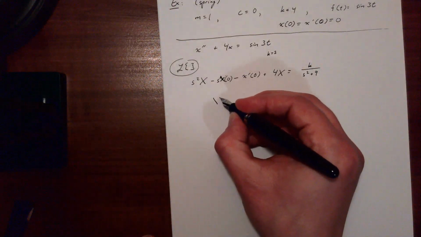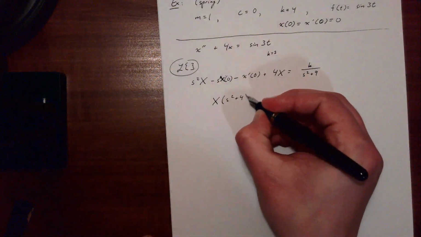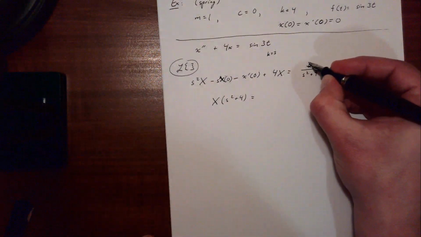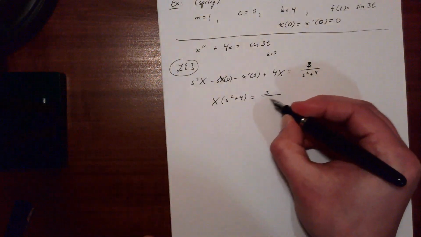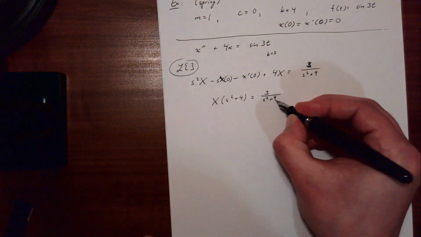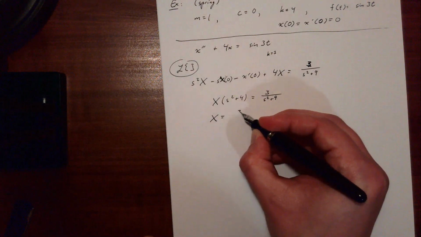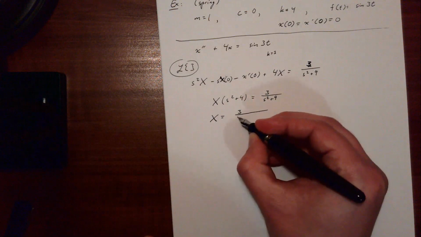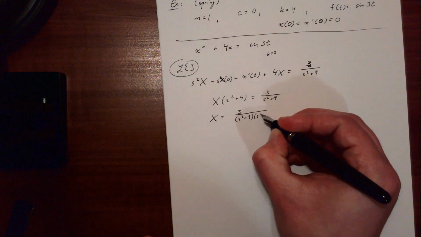We have capital X times s squared plus 4 equals 3 over s squared plus 9, meaning capital X is equal to 3 over s squared plus 9 times s squared plus 4.